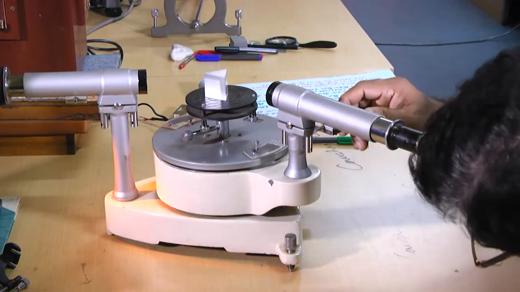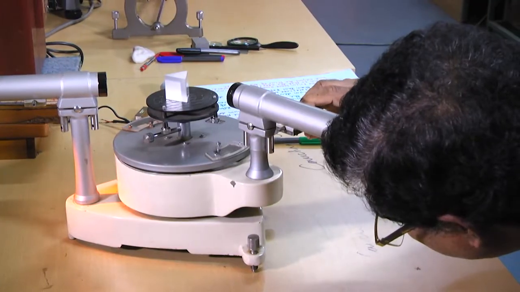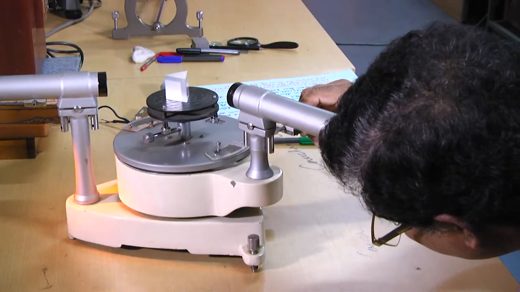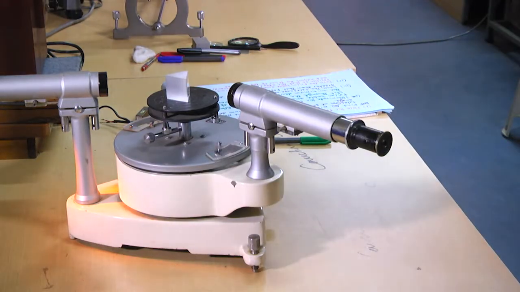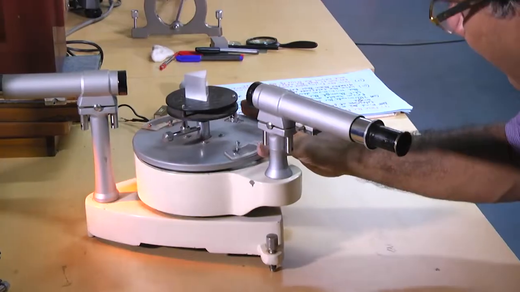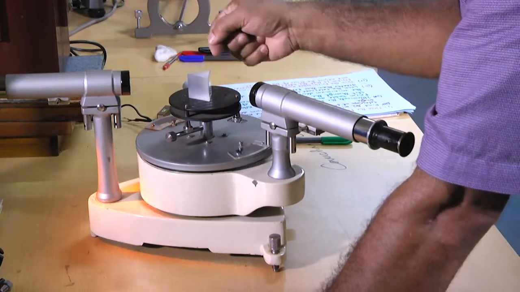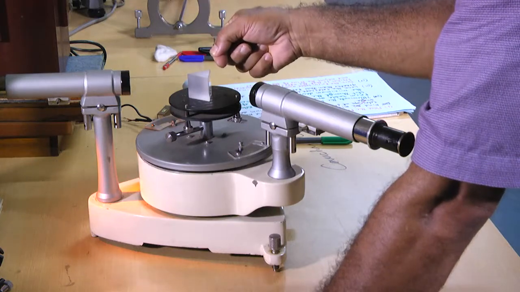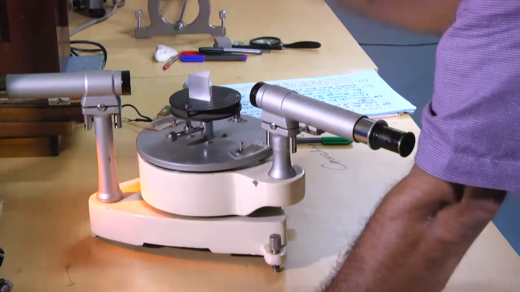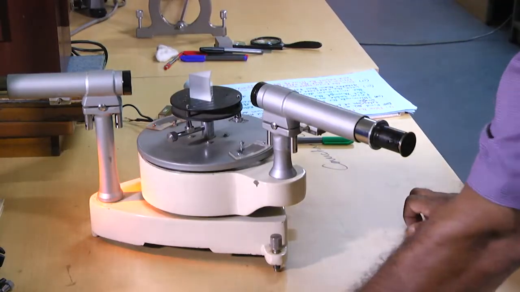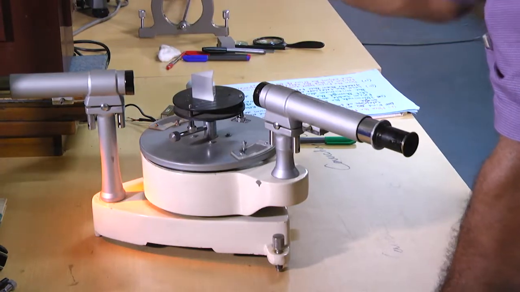Now I have to adjust this telescope focus knob to make the image sharp. So I have done that. Now I will rotate in the other direction, that means this apex will rotate towards the collimator, that means the incident angle will decrease.